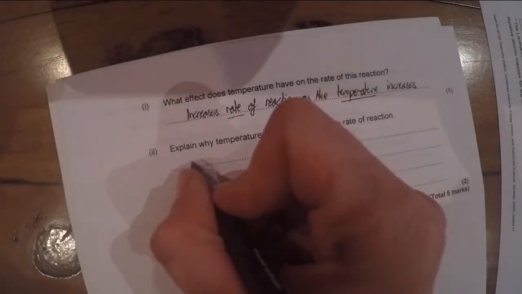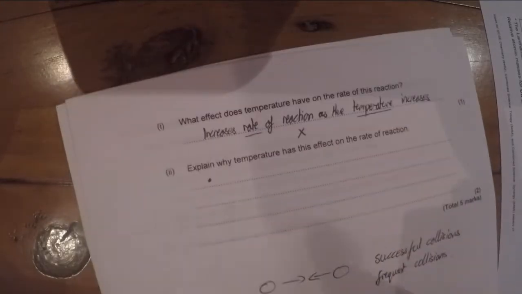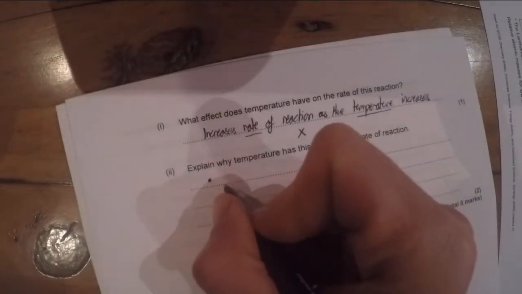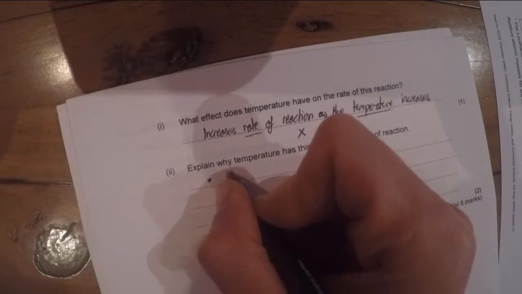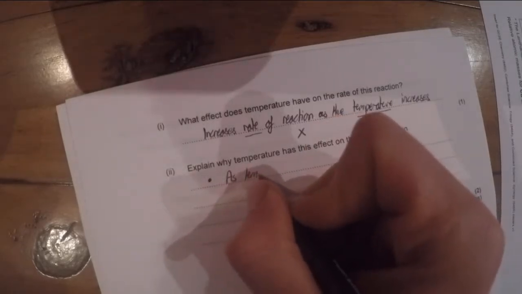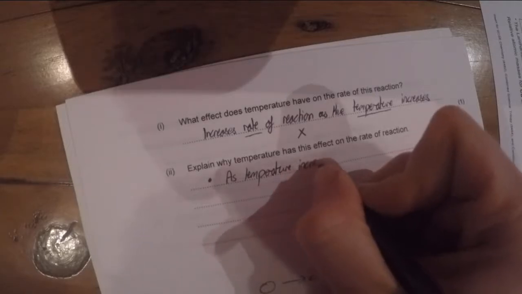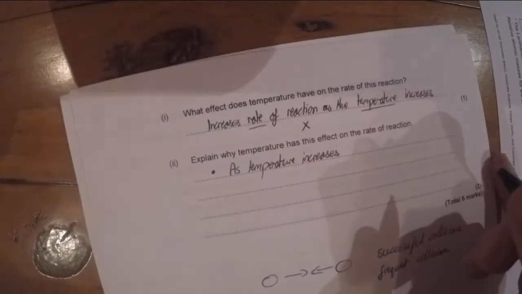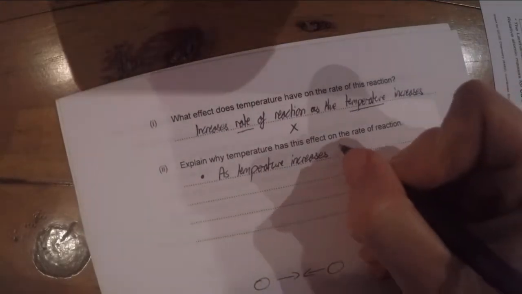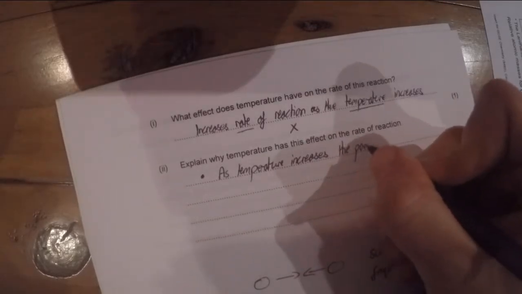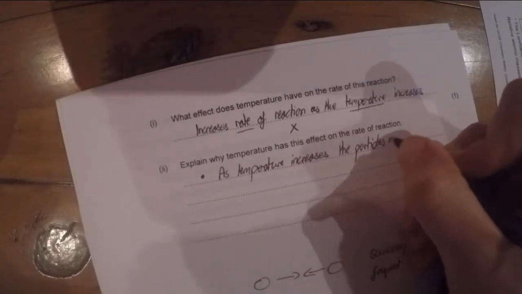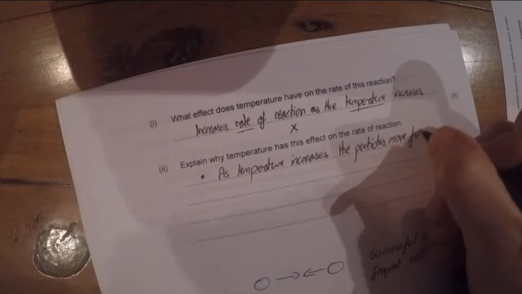I'm going to bullet point this to make it really clear to myself where I'm getting those marks. As temperature increases, the particles move faster.